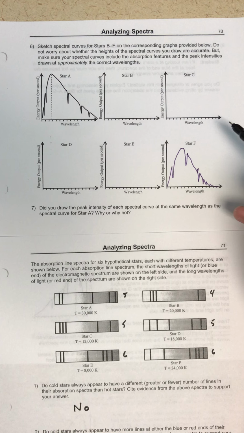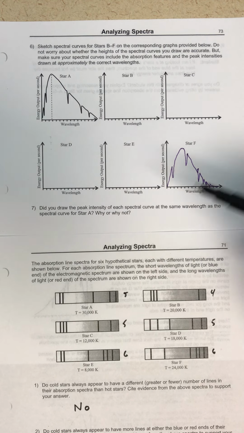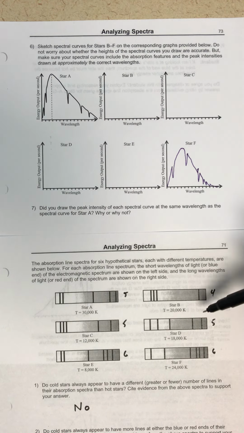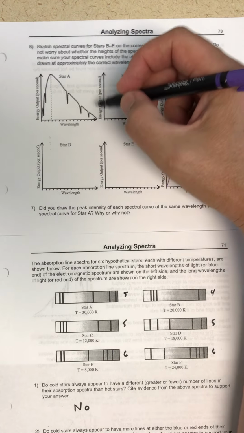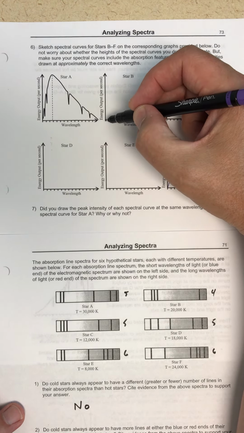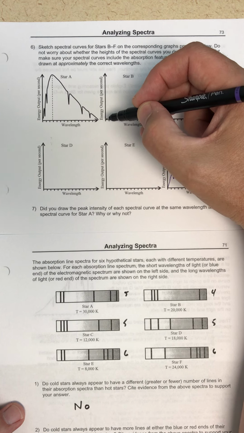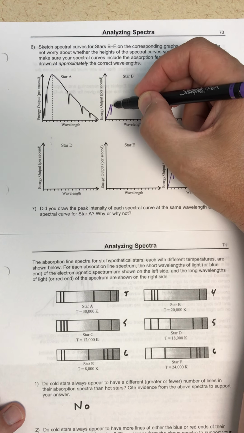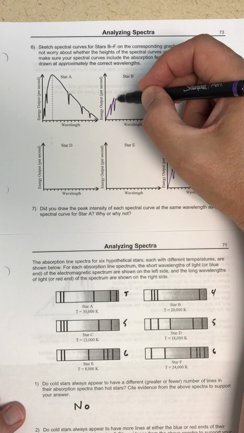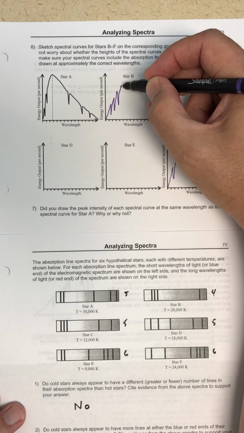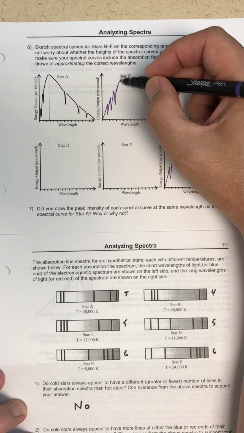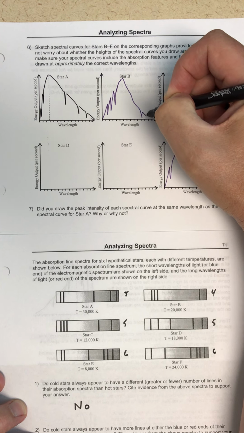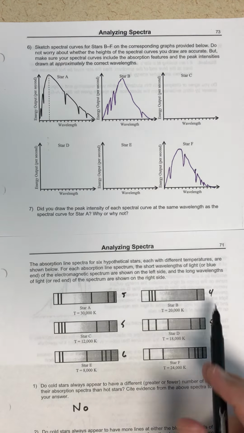All right, the next hottest star is star B, and that one, I need to have the peak just a little bit further to the right still, at 20,000 Kelvin. And I'm going to have 3 absorption lines as I go up to the peak, and then 1 absorption line far to the right. So something like that for star B.